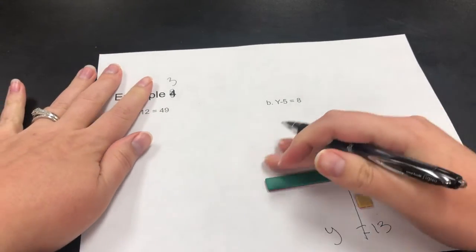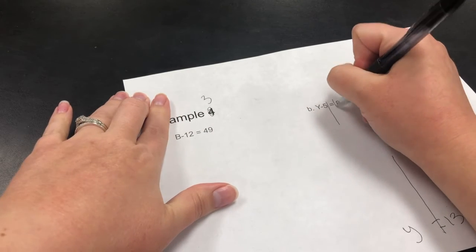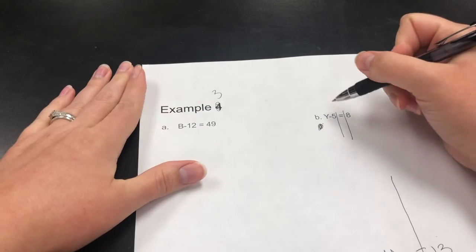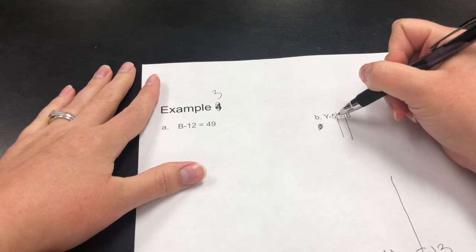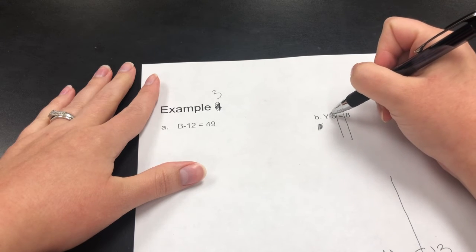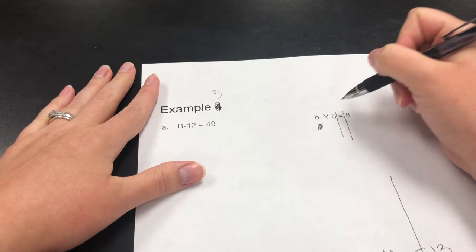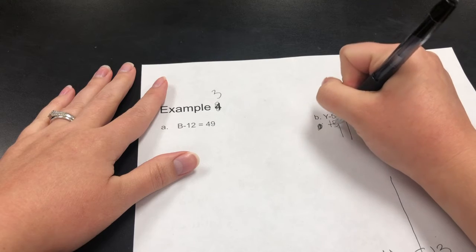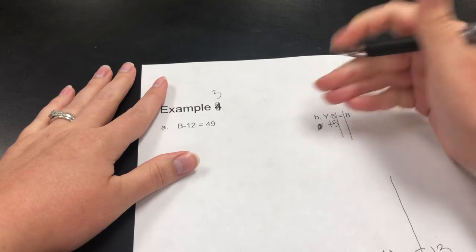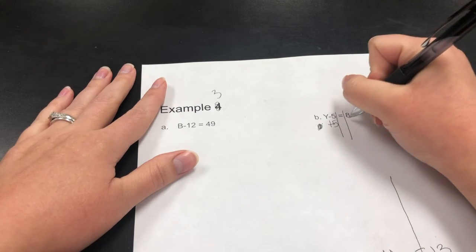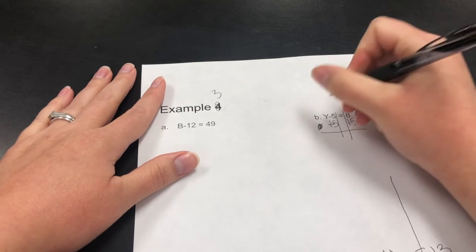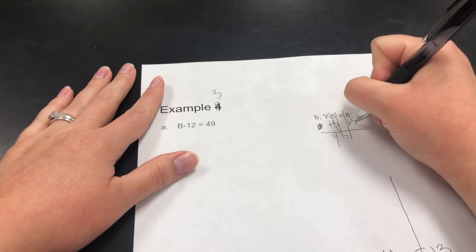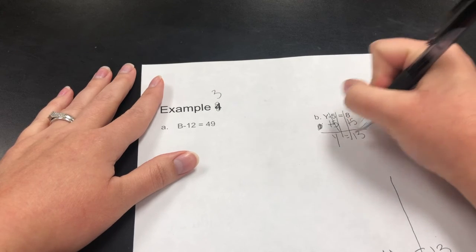Okay, so now let's use our inverse operations up here. So I'm going to draw my lines. Now, y subtract 5 equals 8. So now I have subtract 5 with my variable. Inverse operation of subtraction is addition. So now I'm going to add 5. Notice I'm not changing that number. I'm still using that number because I need it to be 0. What I do to one side, I have to do to the other. Now this cancels out and leaves me with just y equals, well, 8 plus 5 is 13.